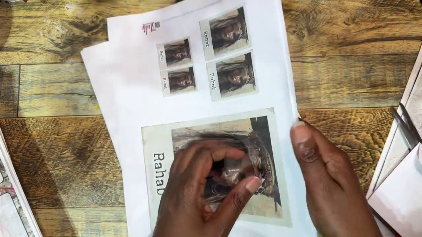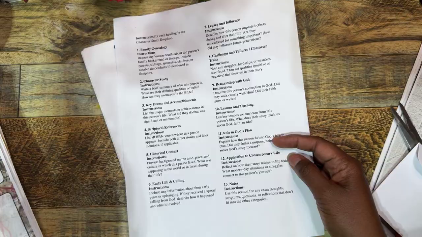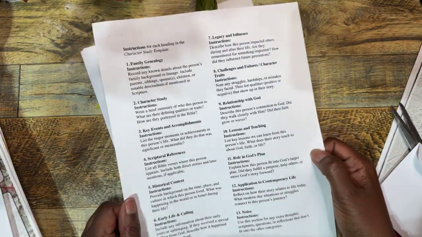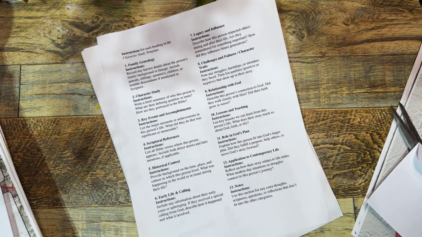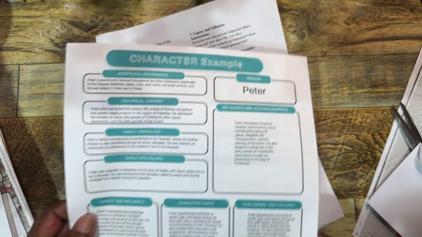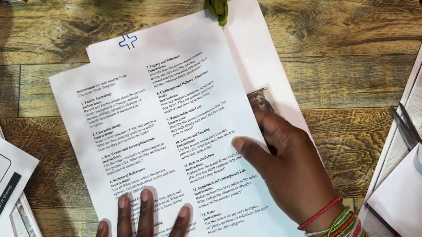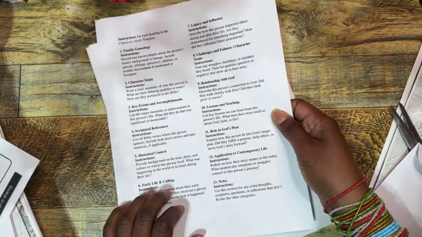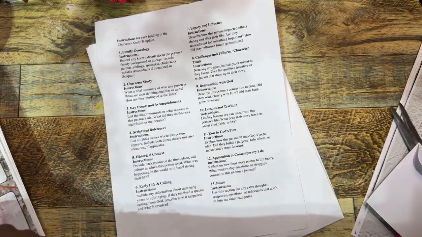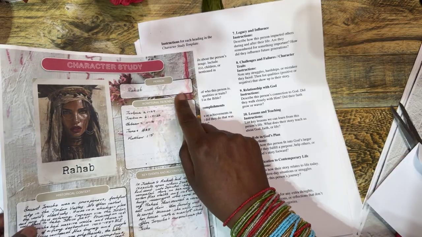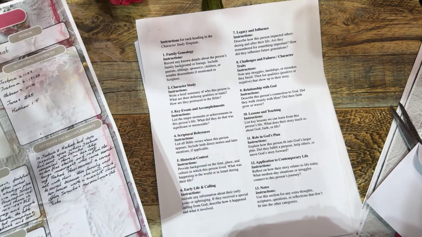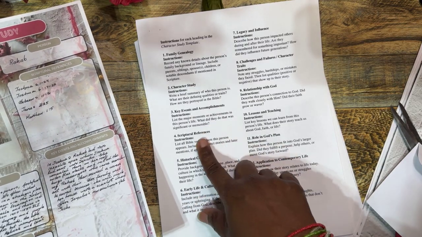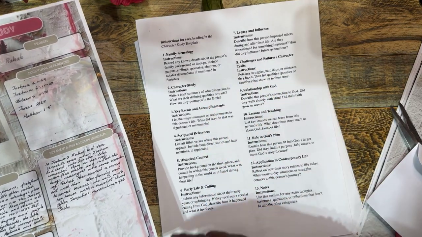And last but not least, every template comes with instructions. So this is the instructions. This time around, I decided to change the instructions from this format to this format. It's just really easy. Each of these spaces will have instructions, right? So you're just supposed to put the person's name, scriptural references, key events, and they are all there. All the instructions are here, right there.